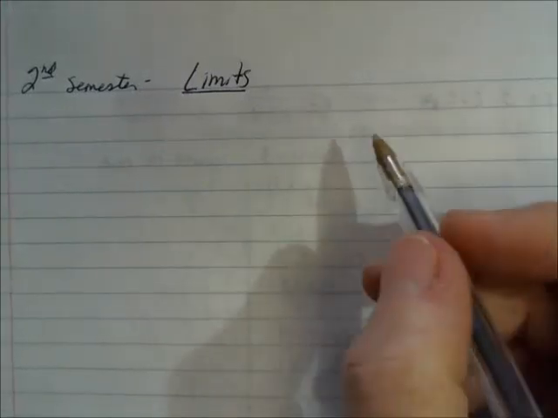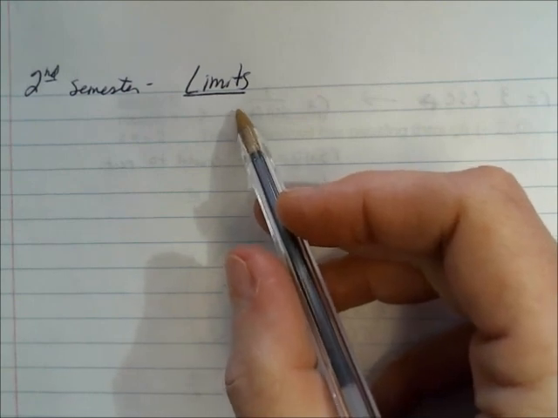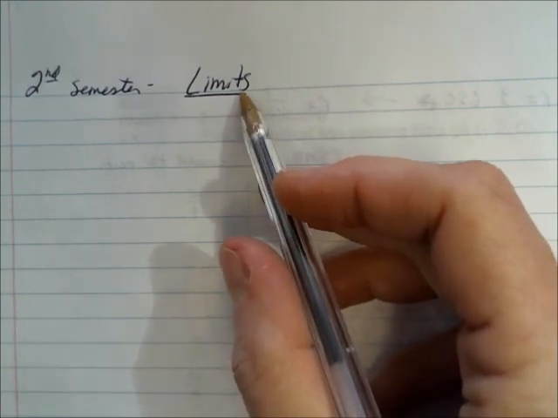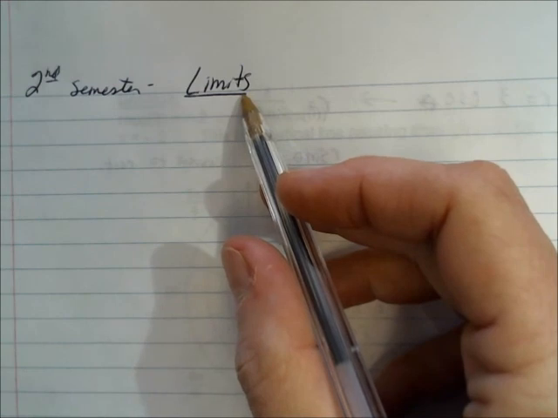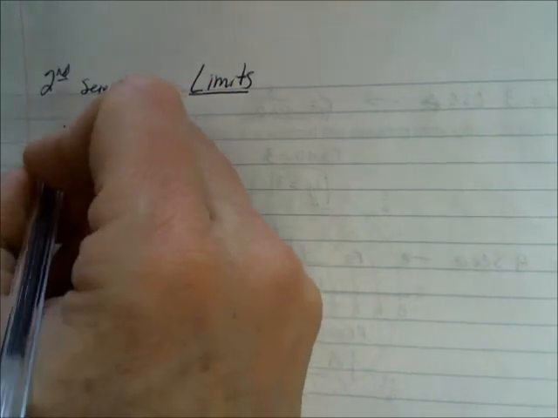Today we're going to move into a major topic in calculus called limits. Limits are used extensively in most areas of calculus. The concept of a limit is this.